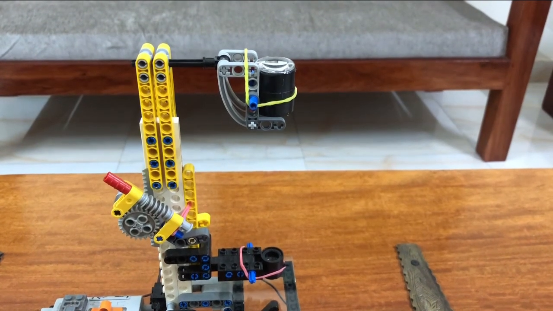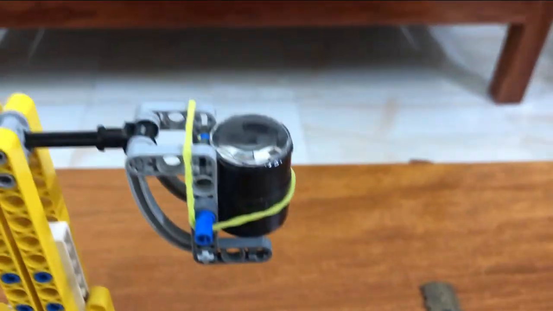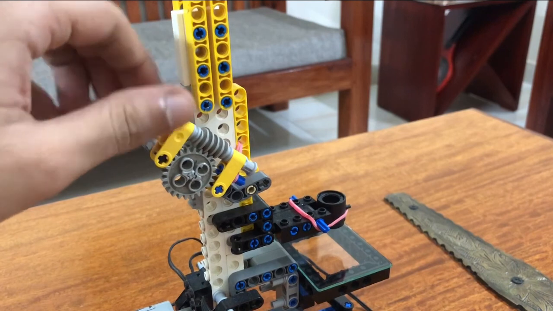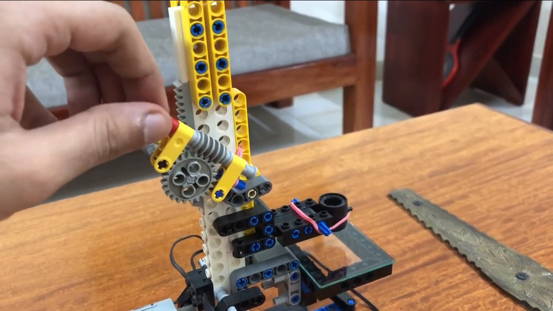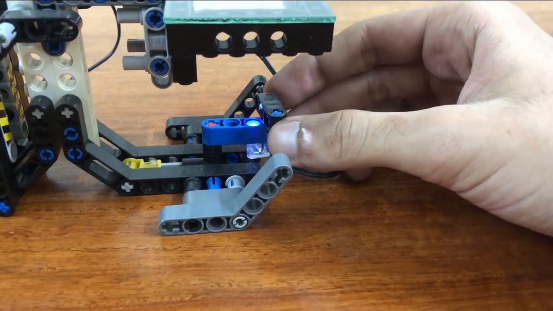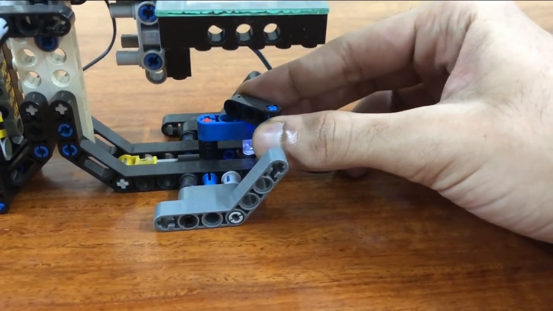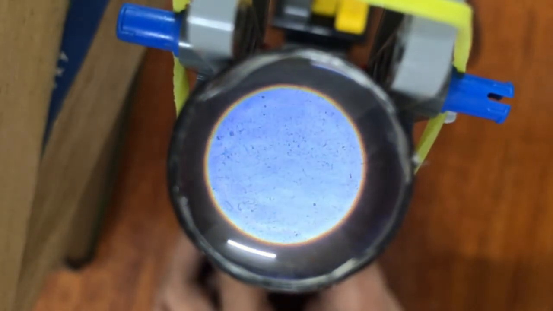The microscope has two lenses of focal length 1 centimeter and 5 centimeters. The lower one is adjustable using these rack and pinion and worm gears. There's also this light and its brightness can be adjusted using this piece here. It isn't a proper condenser and can leave image artifacts over the specimen because it focuses on a different plane than the specimen. So, how does a microscope work?